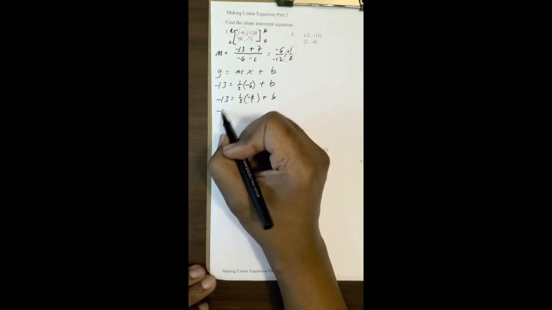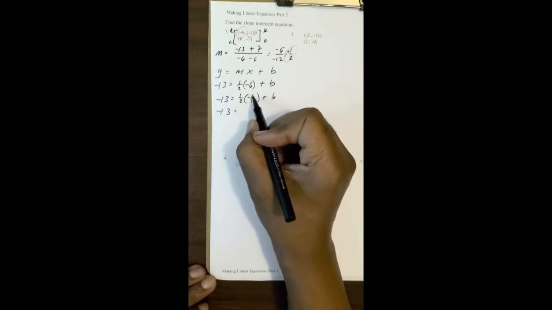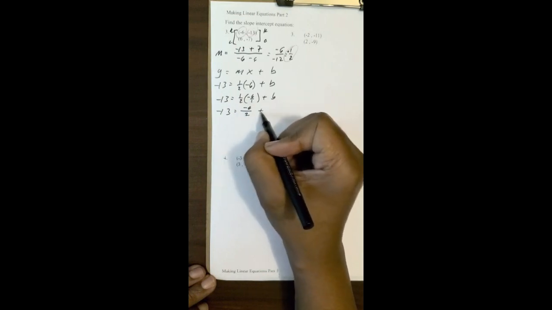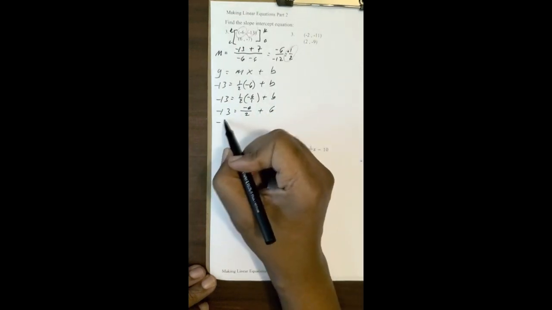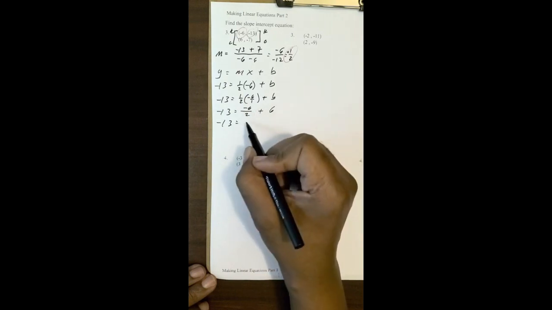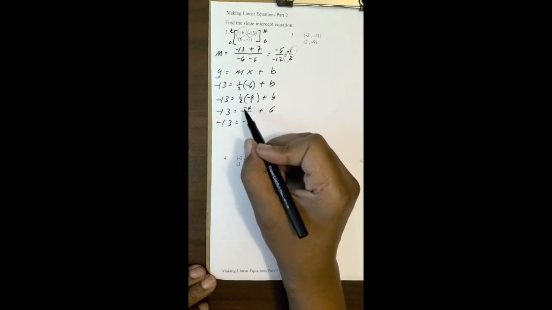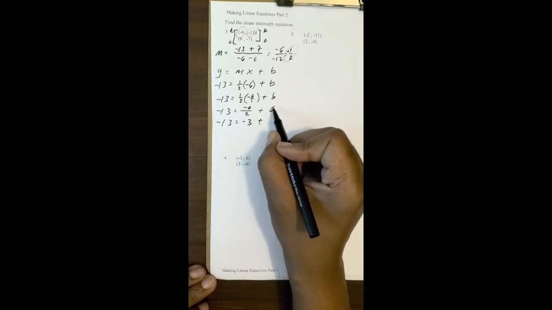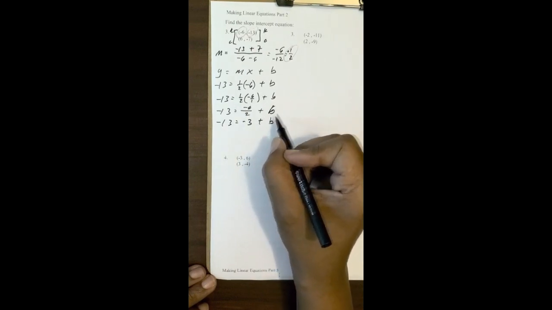And with fractions, you multiply the numerators. So 1 times negative 6 is negative 6, and 2 times 1 is 2, plus b. Now, I can simplify this by saying negative 6 divided by positive 2 is going to be a negative 3, because negative divided by positive is negative, and then plus b. Sorry, it should be a b.